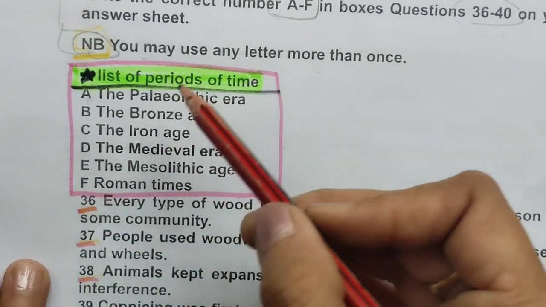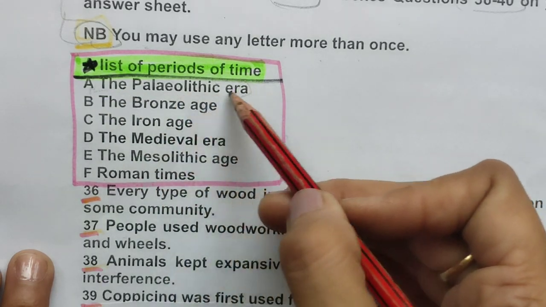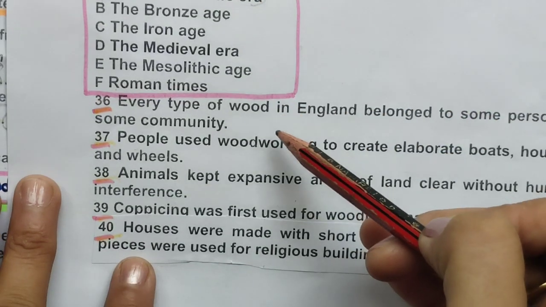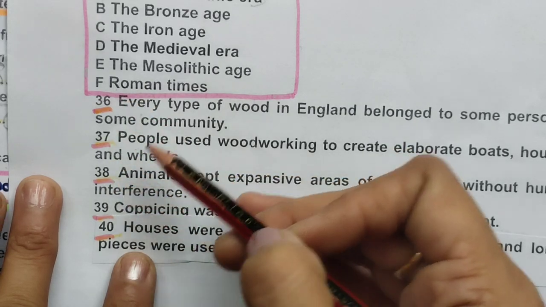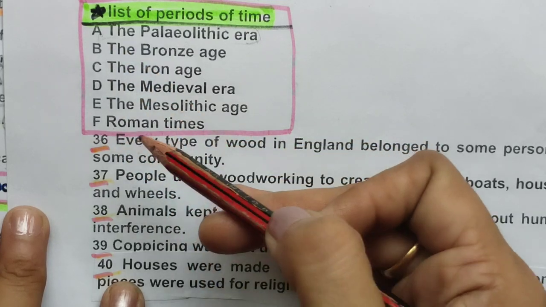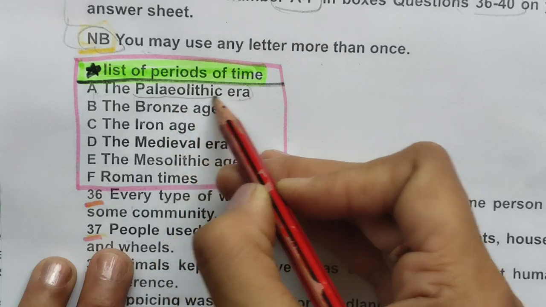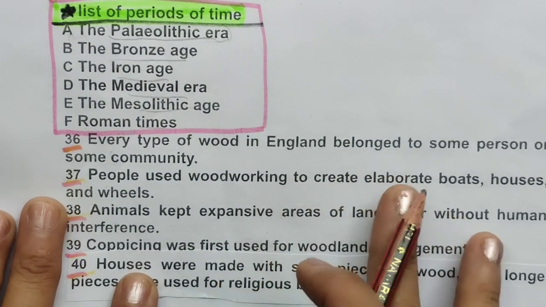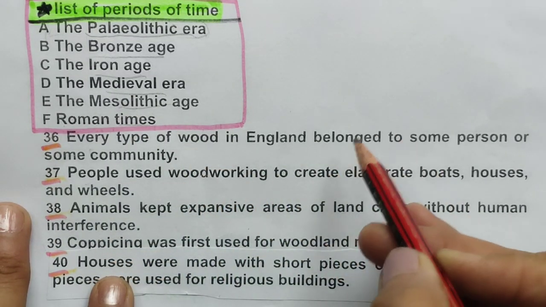This means it is possible that any period of time, suppose A, the Paleolithic era, may have two pieces of information in it. Suppose questions 36 and 38 are in the same era, then definitely for these two questions we will put A, A. That is what they want to say. Of course we have to find these words one by one in the paragraphs, but before that we will read all the options. Within 30 seconds we will read and come out with the locations.